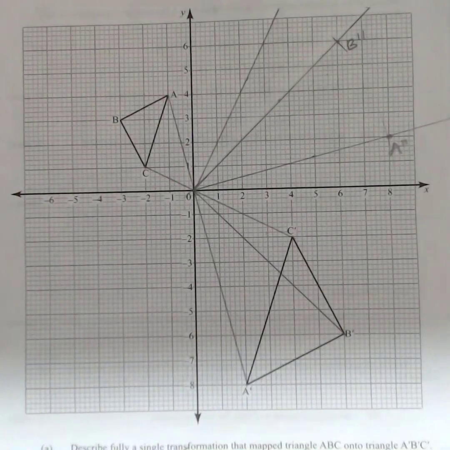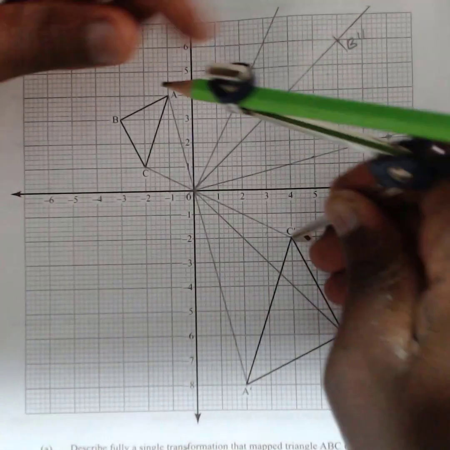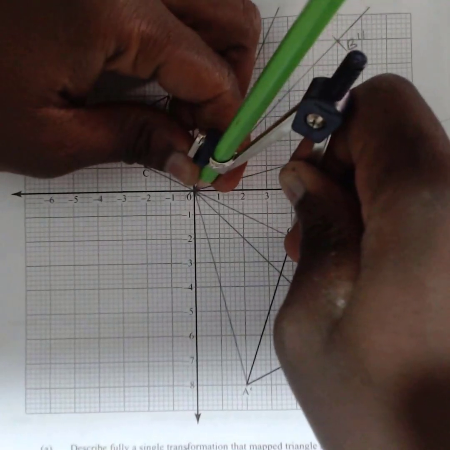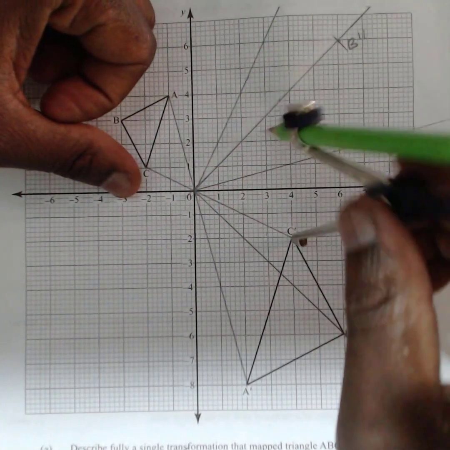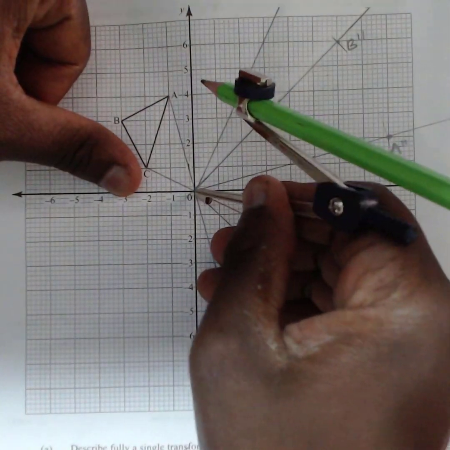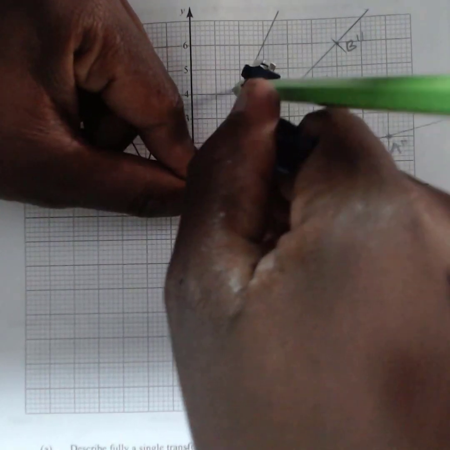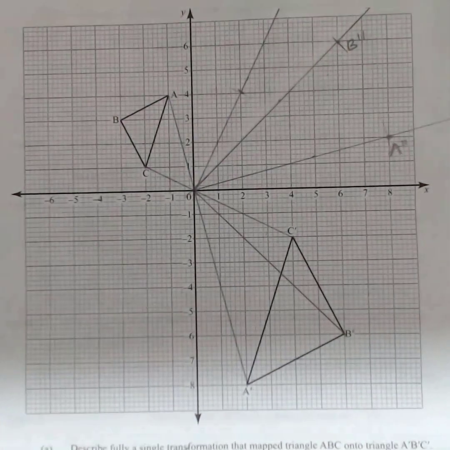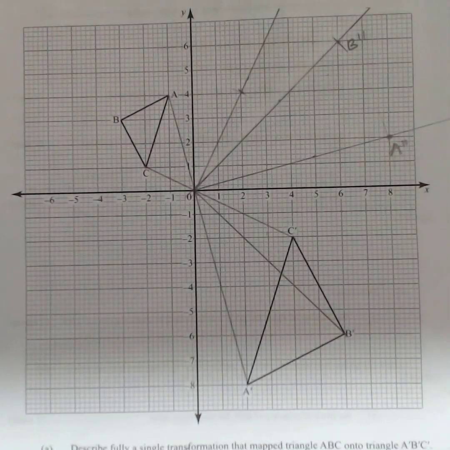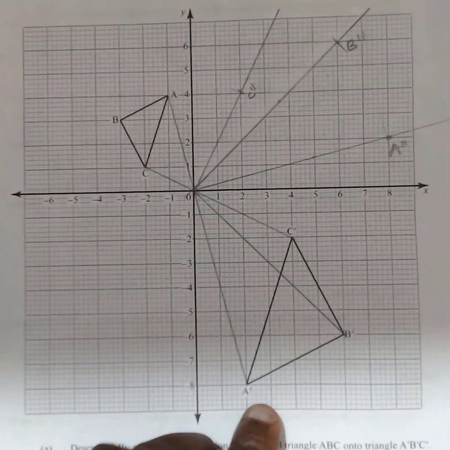As you do that, take the distance C prime to the origin, the same distance, transfer it there, so you get C double prime there.